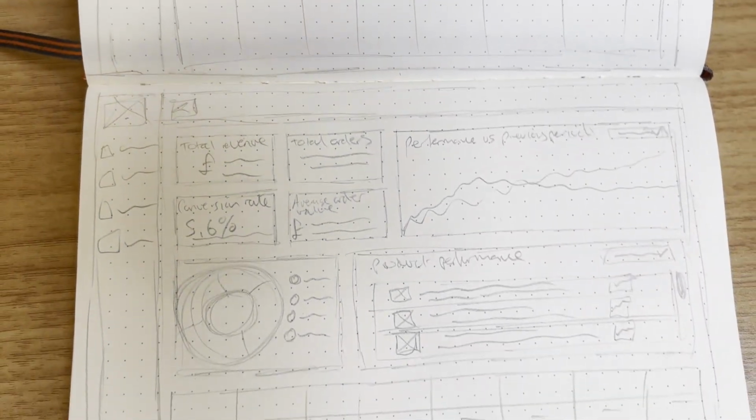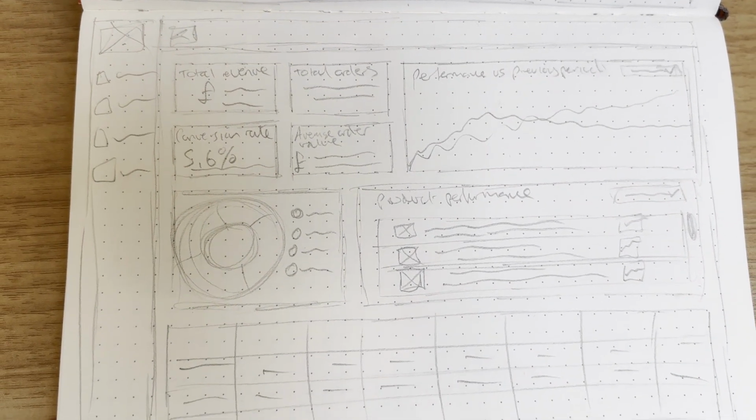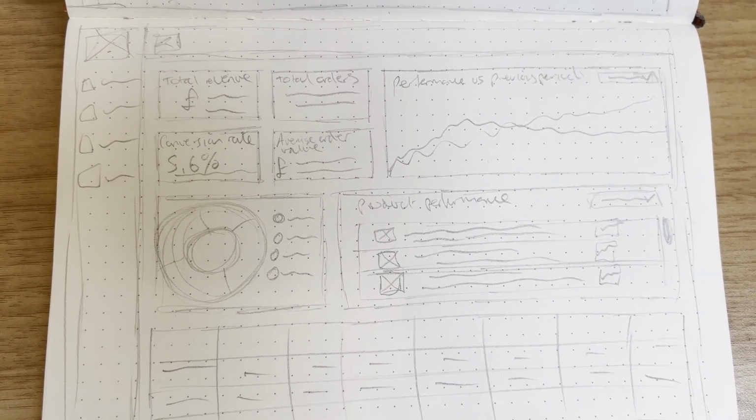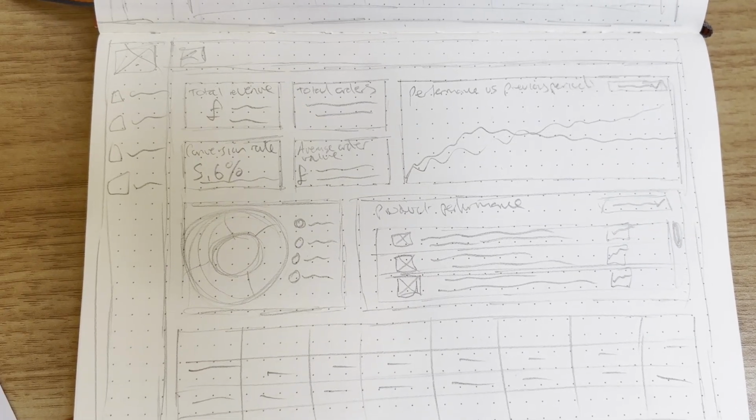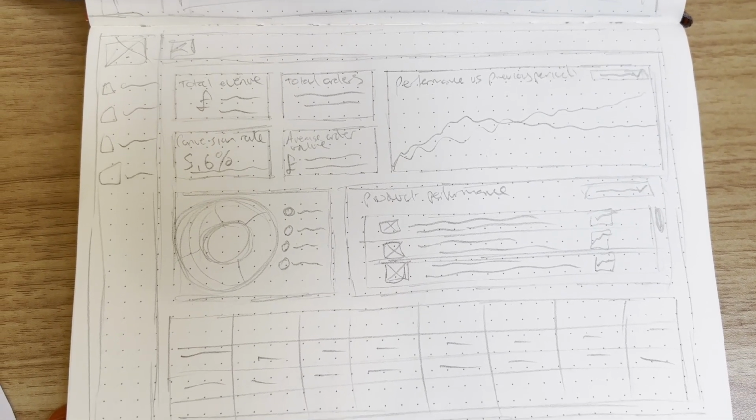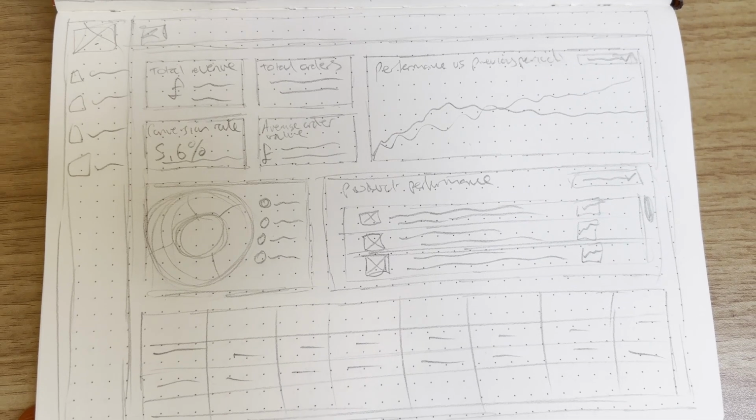So moving down to another option that I've sketched, again, you've got the cards in the top left-hand corner. You've got performance versus previous period. And then it goes into the traffic overview, the product performance, and then back to the table at the bottom.